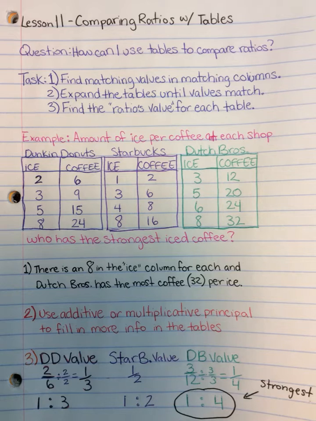So let's jump right in. Example number 1. These tables show the amount of ice per coffee at each coffee shop. I used to work at Dunkin' Donuts, and every morning we would make a huge batch of iced coffee. We would pour some coffee in there, and then we would pour some ice cubes in there. Obviously, the more ice you put in, the less strong the coffee will be. So we're trying to figure out who's got the strongest coffee in the neighborhood.